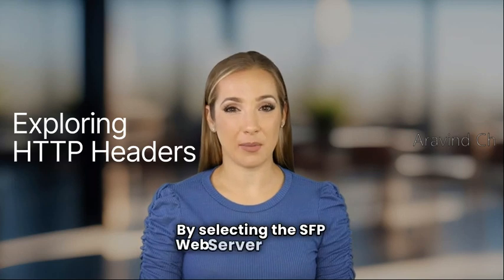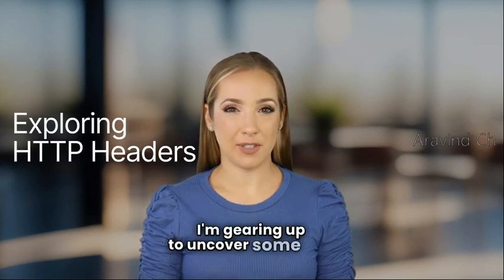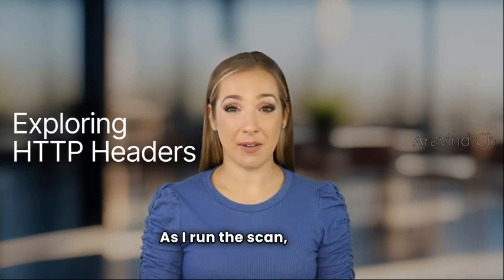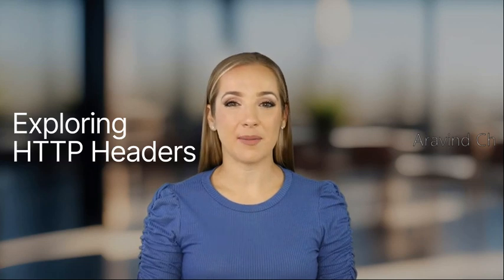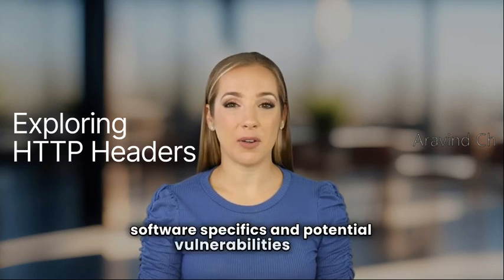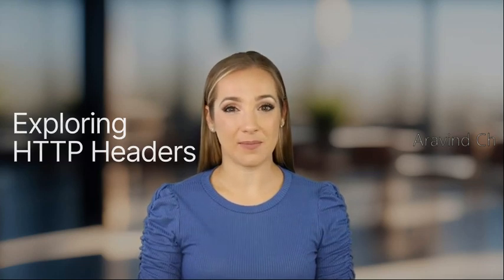By selecting the SFP web server module, I'm gearing up to uncover some juicy details about the server's configuration. As I run the scan, I'm not just looking for any ordinary information. I'm on the hunt for server software specifics and potential vulnerabilities that could be lurking in those headers.